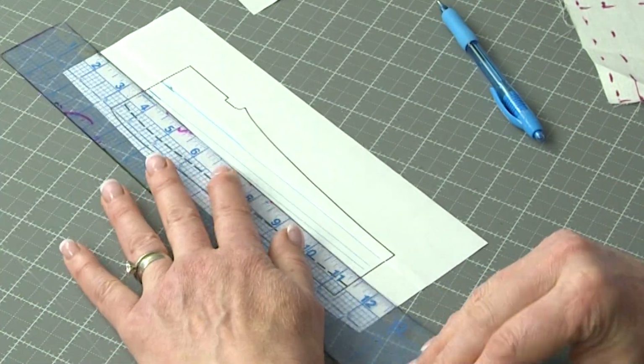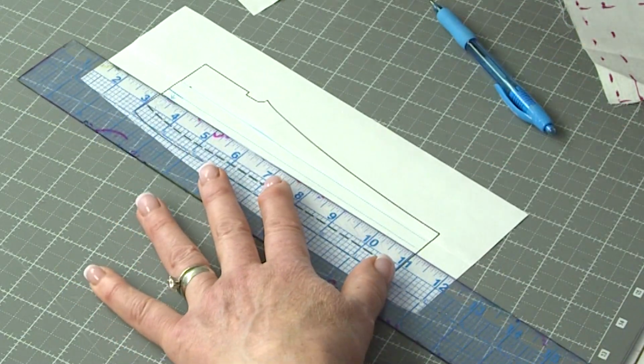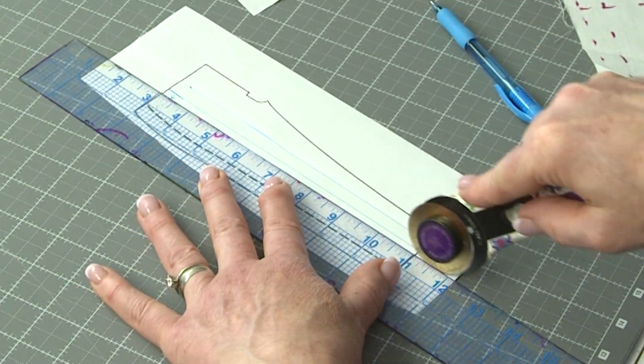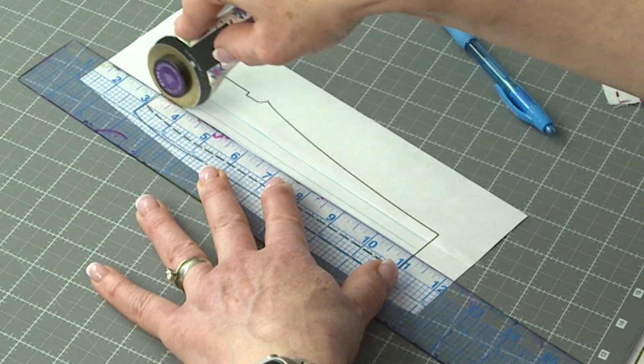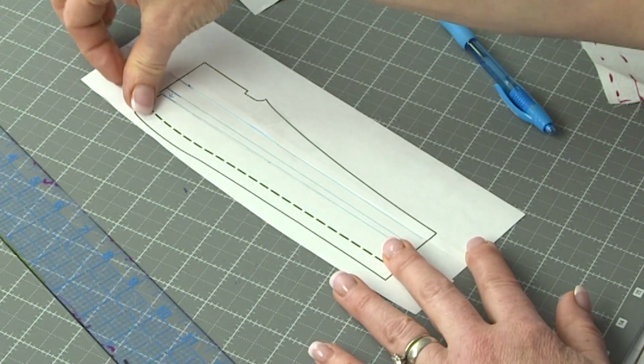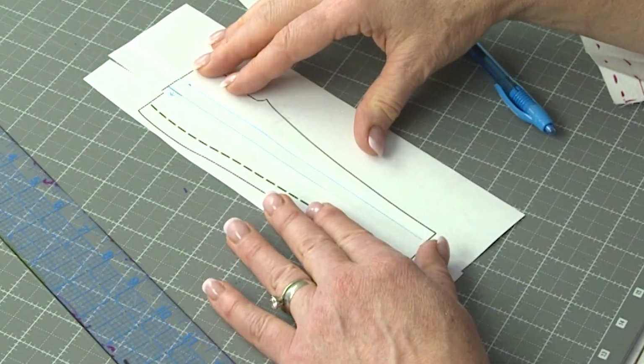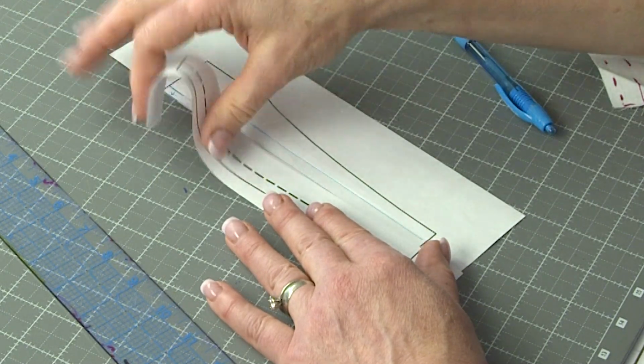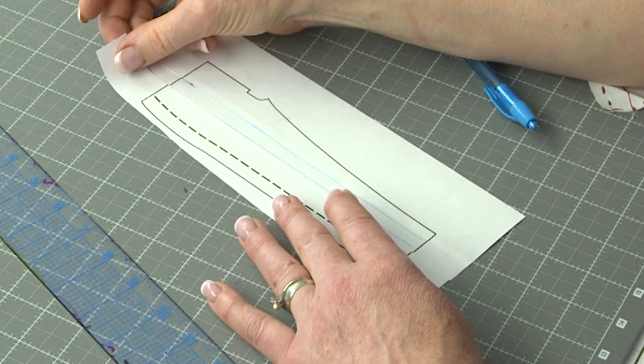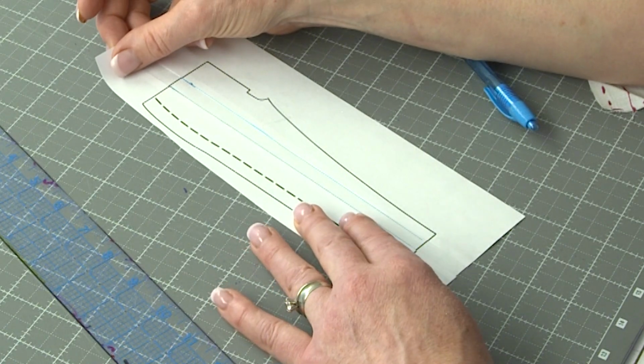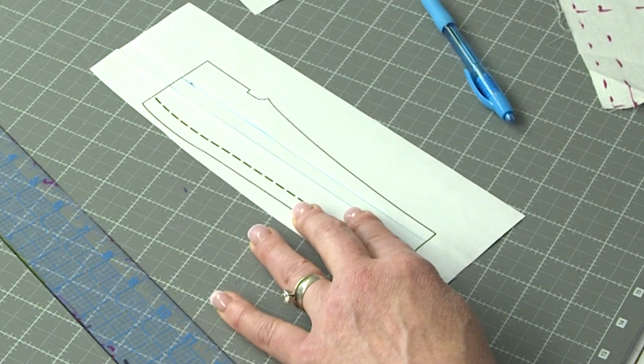And then you're going to do it on this one as well. And you're going to slide it in place like this to get rid of the front pleats that go all the way to the hem.